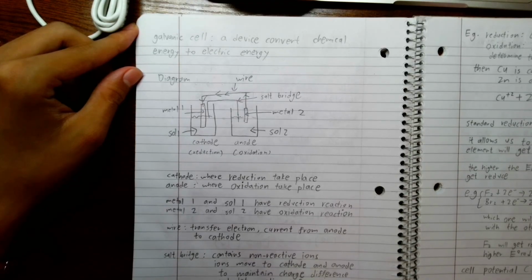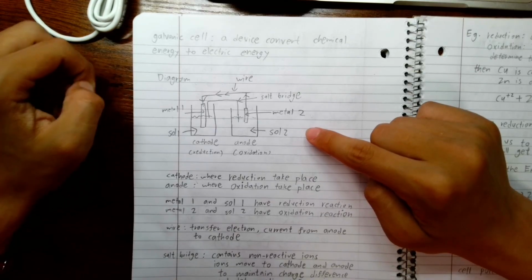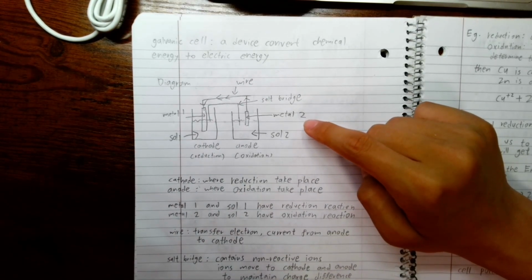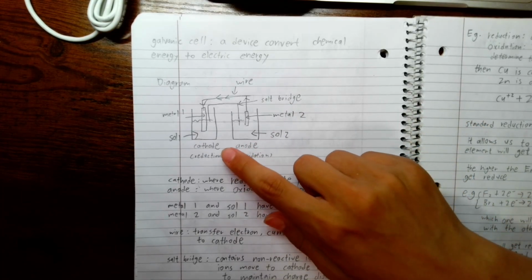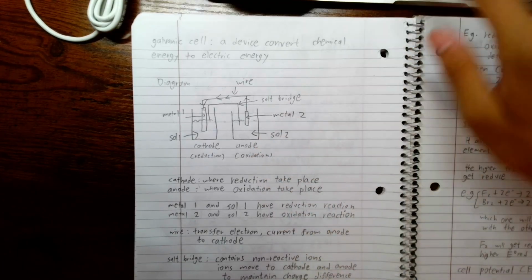Let's talk about galvanic cells. It is a device to convert chemical energy into electric energy. This is what a typical galvanic cell looks like. There are two different parts. One part is called the cathode, the other half is called the anode.